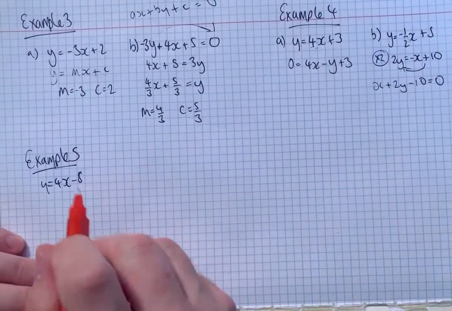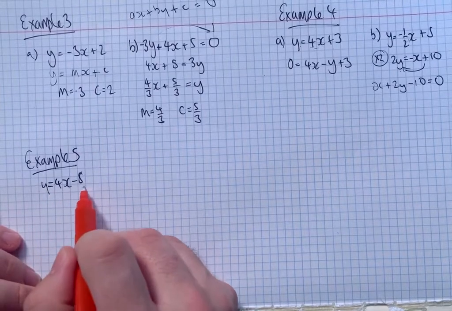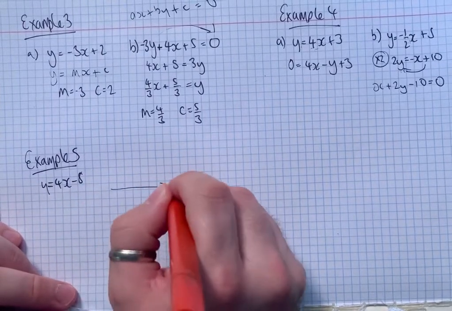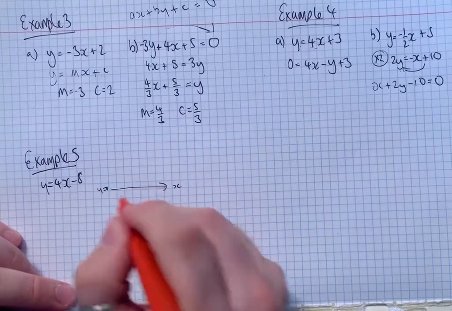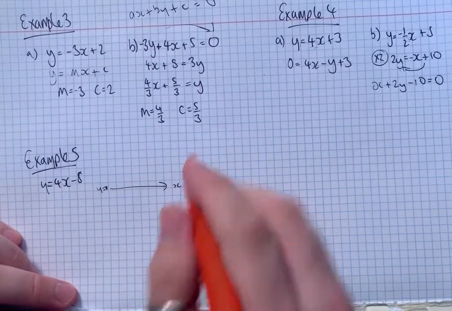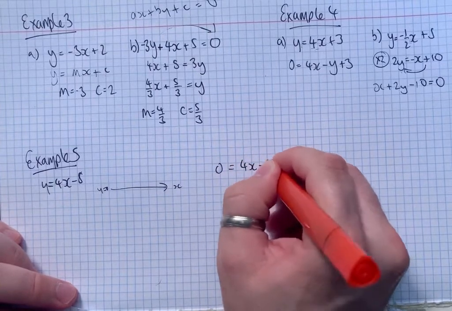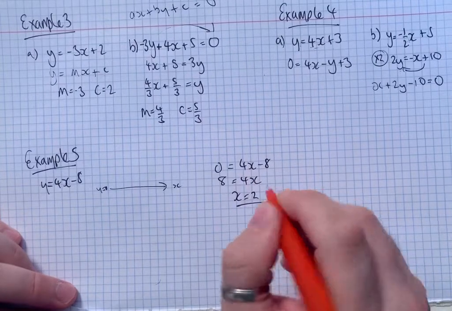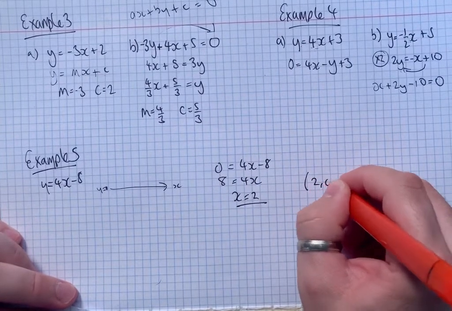On to example 5. Example 5 gives us y equals 4x take away 8, and we're asked to work out where it crosses the x-axis. Well, along the x-axis, y is 0. So it crosses the x-axis when y is 0. So 0 equals 4x take away 8. 8 equals 4x, x equals 2. So it crosses the x-axis at (2, 0).